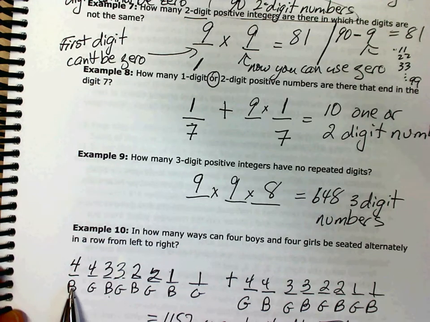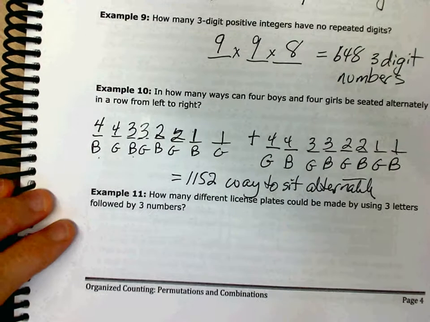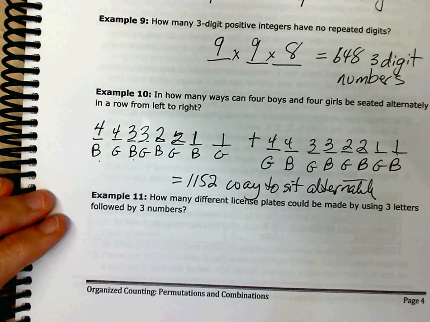If we have to use everyone every time, you would start with a boy, and that would be one way because they have to alternate, and the second way is if you start with the girl. But then if you say 1,152, doesn't that mean you don't have to use all the boys and girls? You can use them all, just in a different order every time.